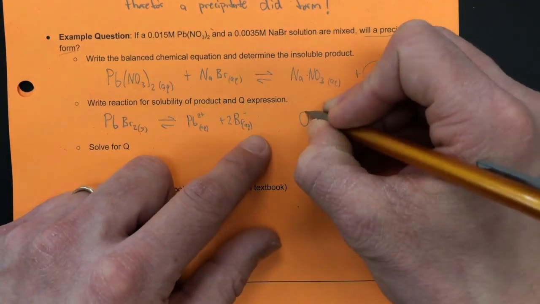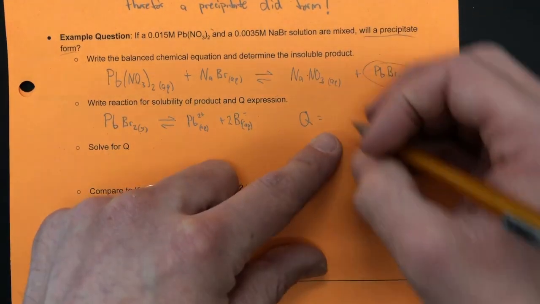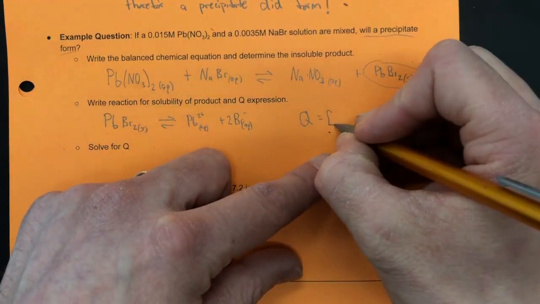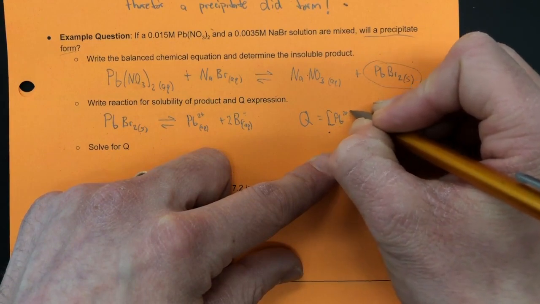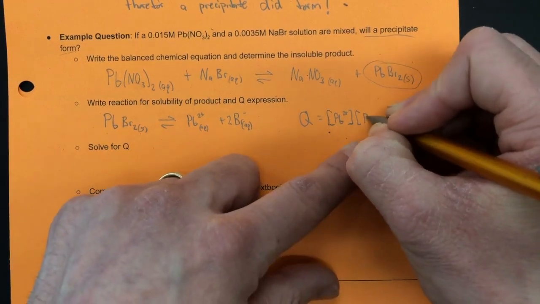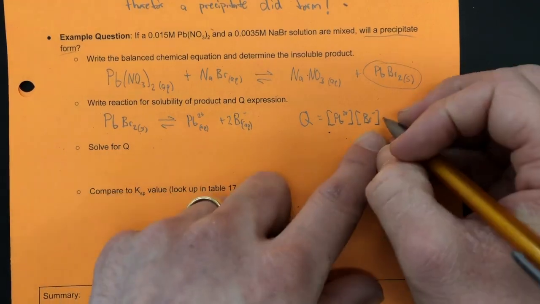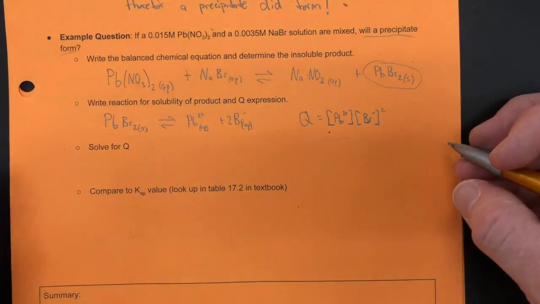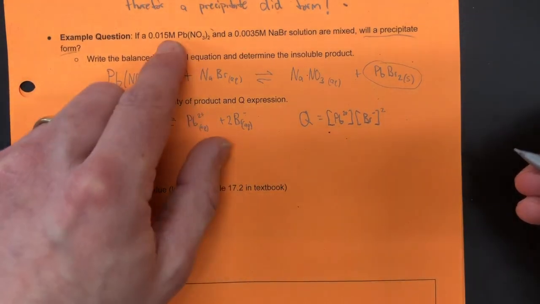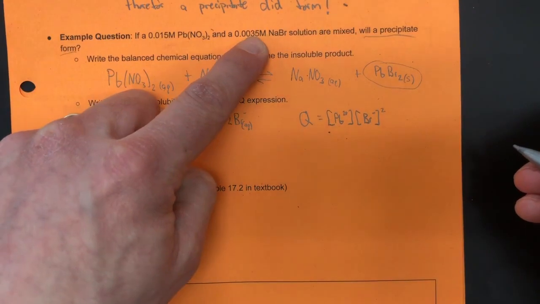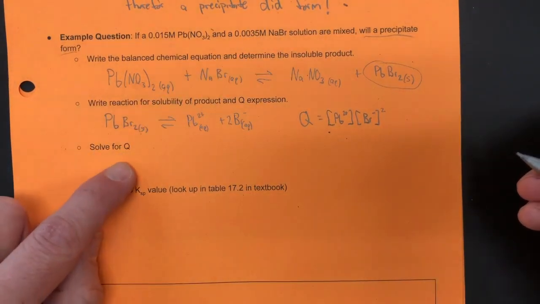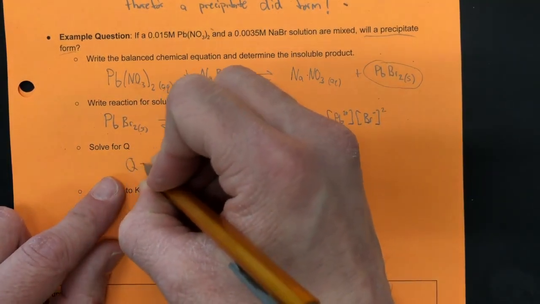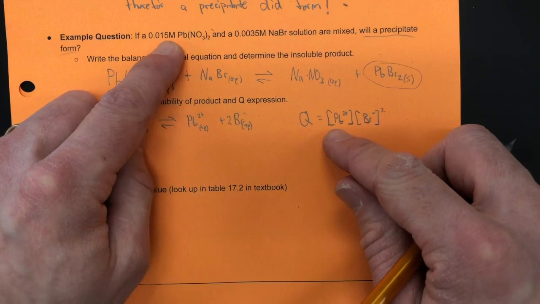Now, if I'm going to write the Q expression for this, Q is equal to concentration of lead times the concentration of bromide ions squared. And so where are we going to get those concentrations? Well, those are actually given in the first part of the problem. So we can take those and solve for Q.